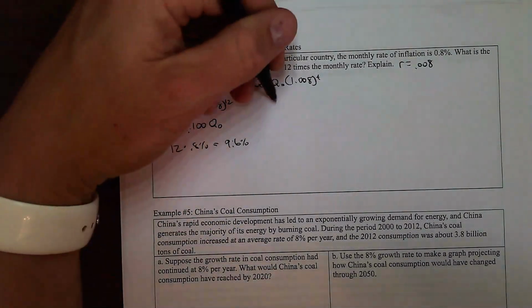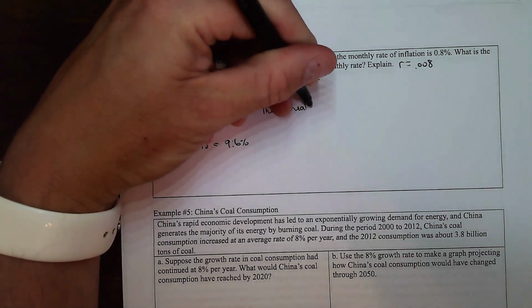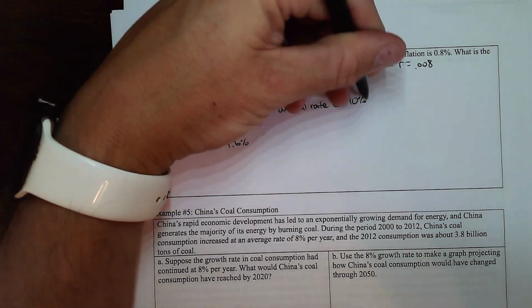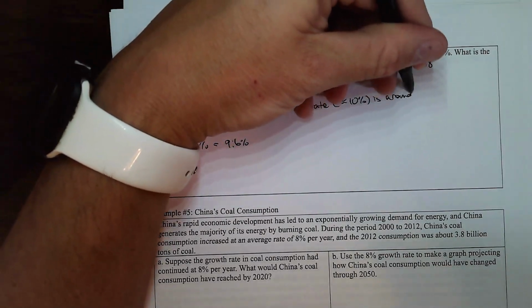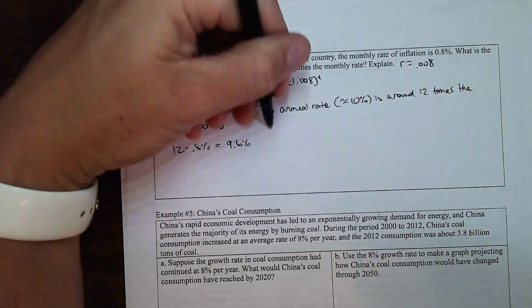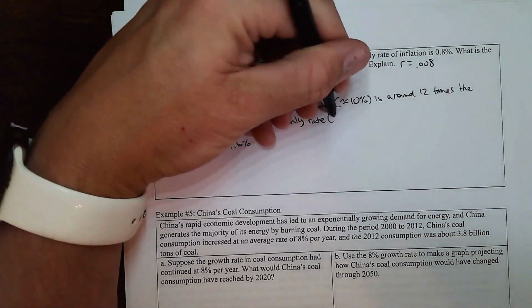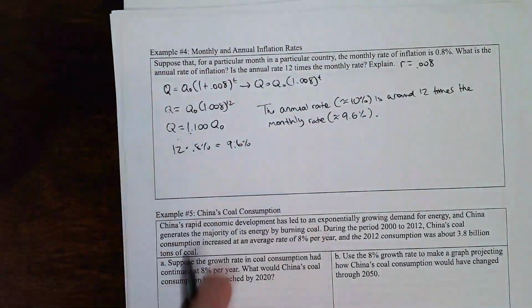So the annual rate, which is around 10%, is around 12 times the monthly rate. You could say they're very, very similar.